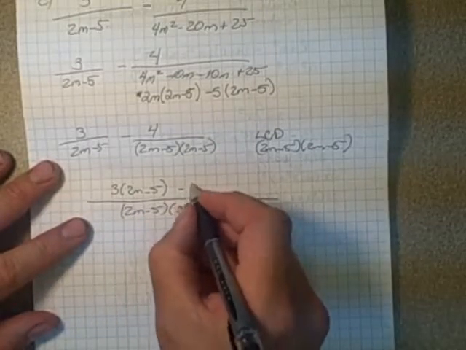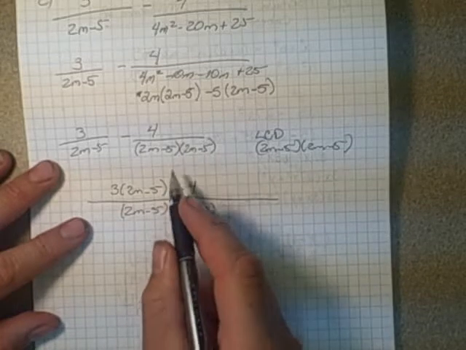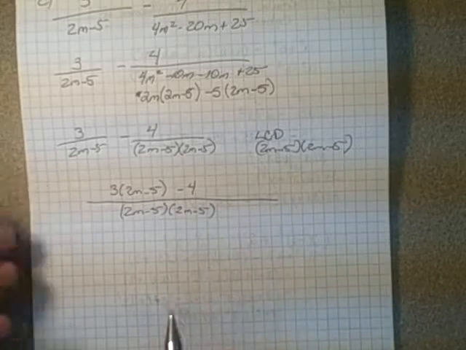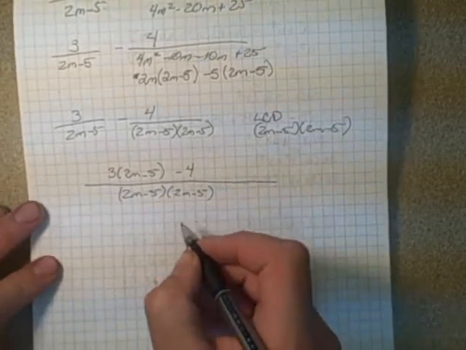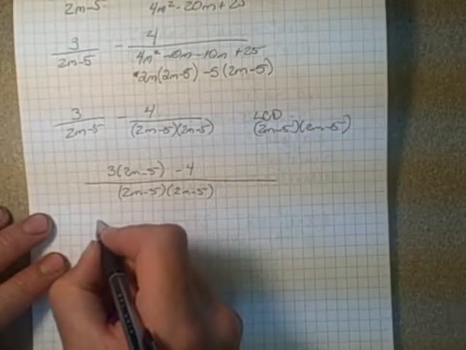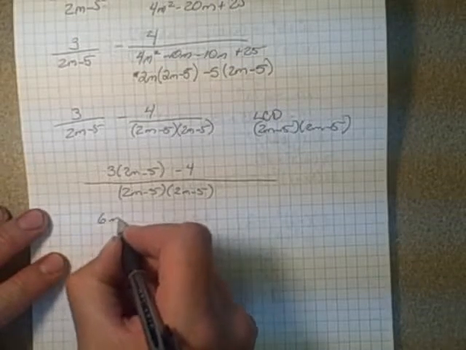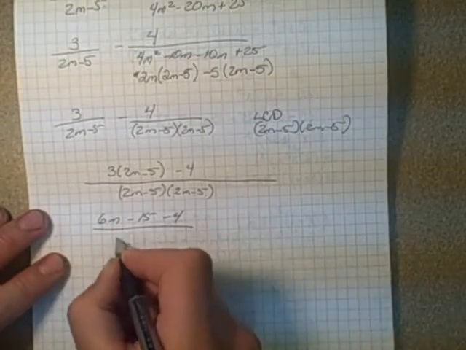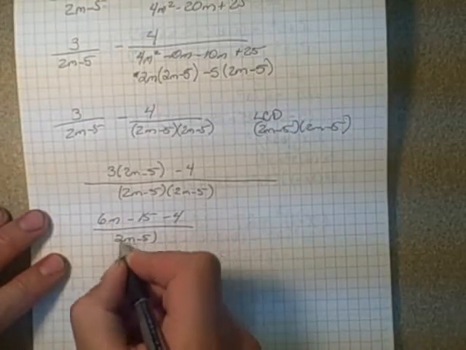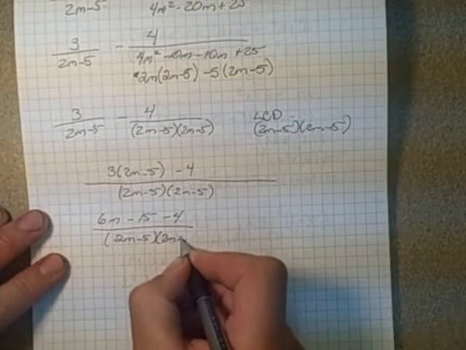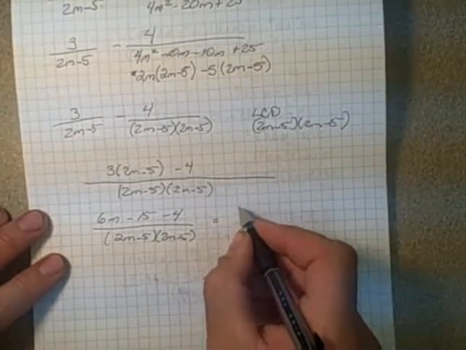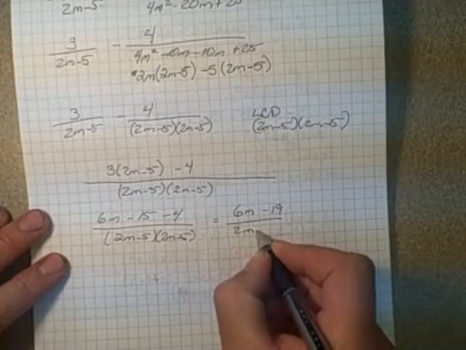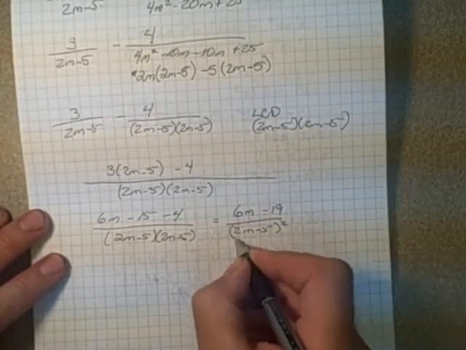Then you subtract 4, and this is the exact same thing as the bottom here, so you could either multiply by 1 or just leave it. And then just simplify it there. 6m minus 15 minus 4 over 2m minus 5 times 2m minus 5, giving us an answer of 6m minus 19 over 2m minus 5, all squared if you like. I'm just going to put it like that.